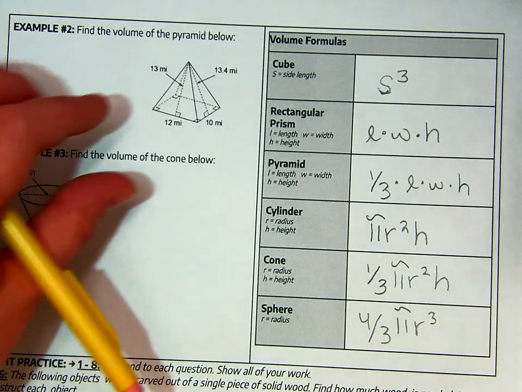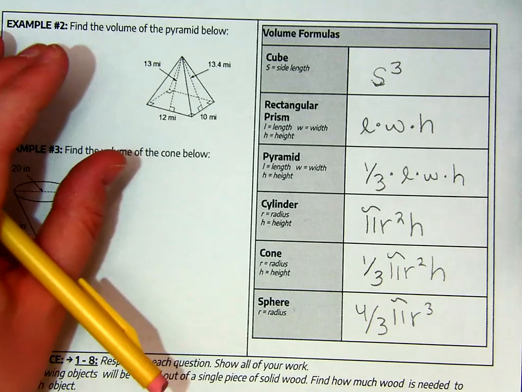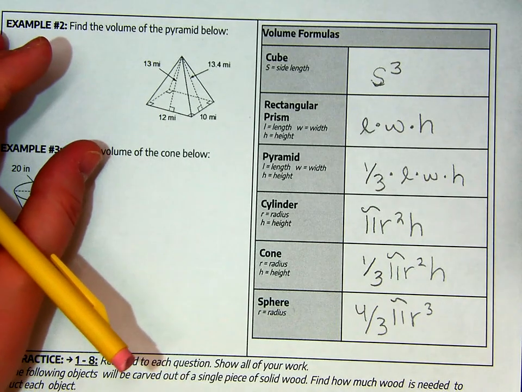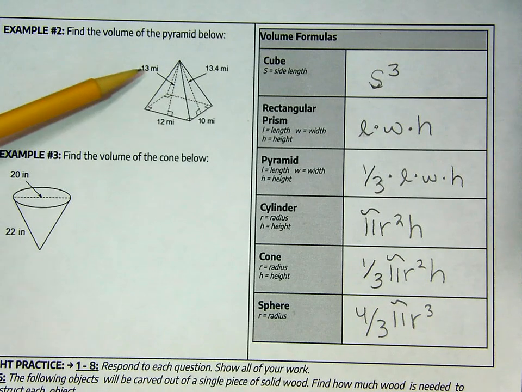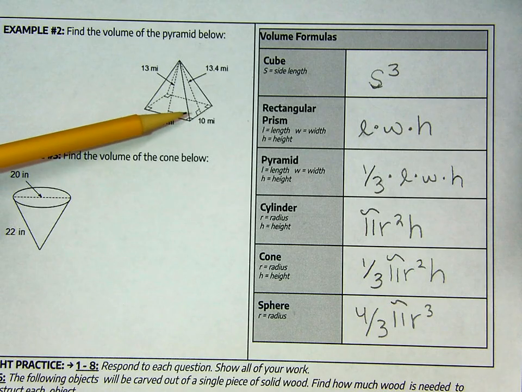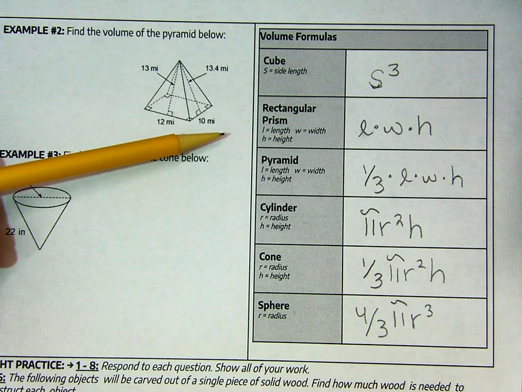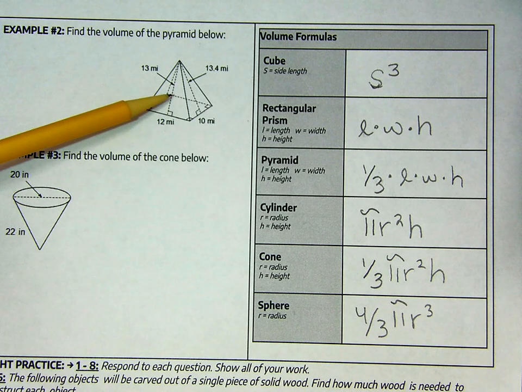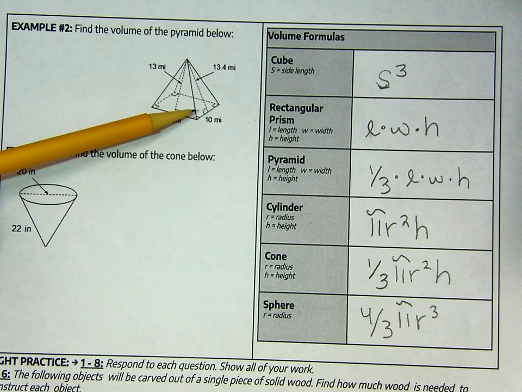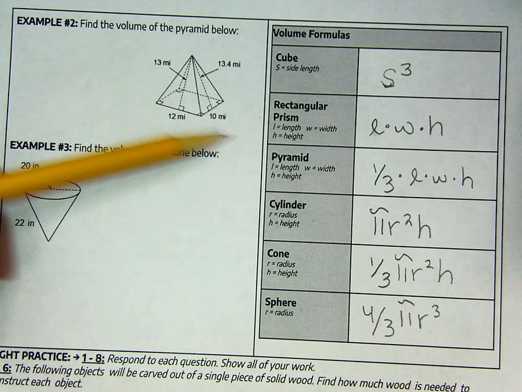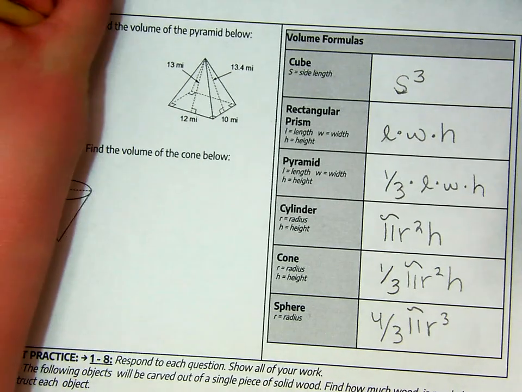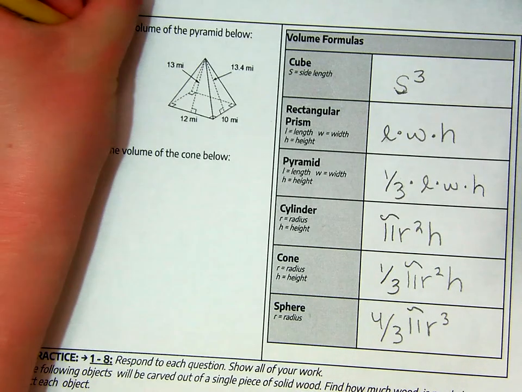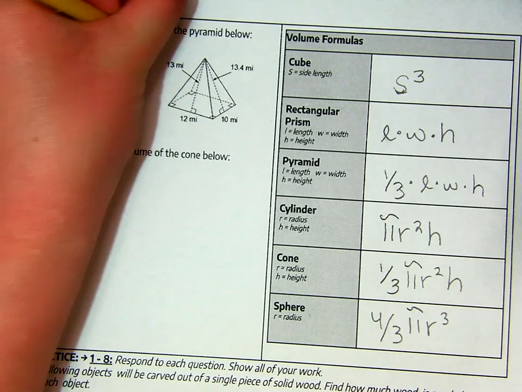So, let's look at example 2 really quickly, and let's think about it using our formulas. If we're finding the volume of this pyramid below, I'm going to use the pyramid formula, which tells me volume is going to equal 1/3 length times width times height.